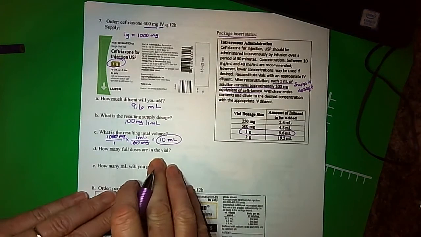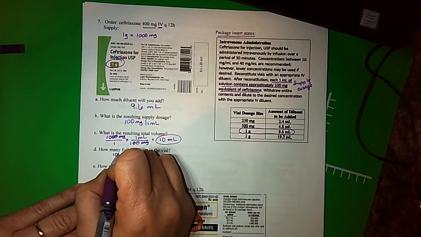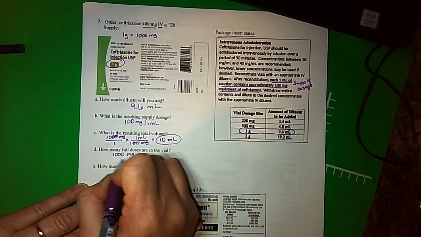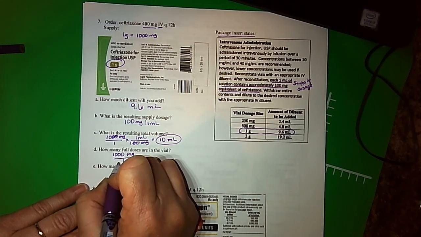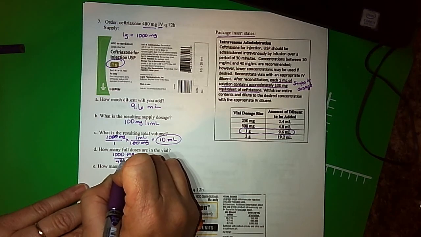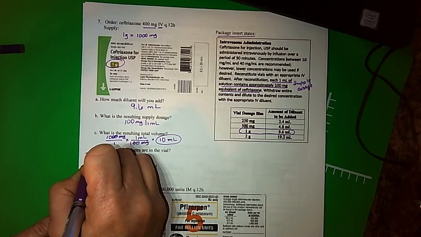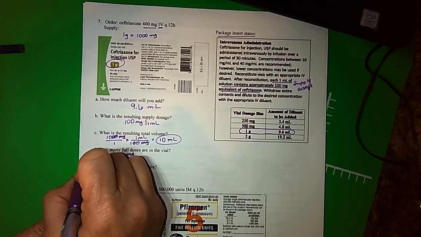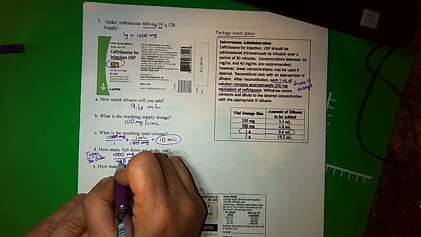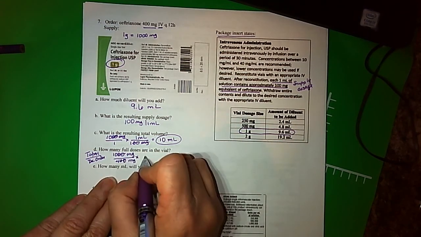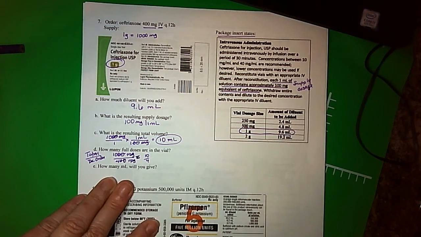And then how many full doses are in the vial? Again, that goes to our total medication, which is 1,000 milligrams because it's 1 gram, over my doctor's orders, which is 400 milligrams. I've got to get that straight. This is the total medication over the doctor's order. So I can cancel 2 zeros, and I have 10 over 4. My milligrams canceled.